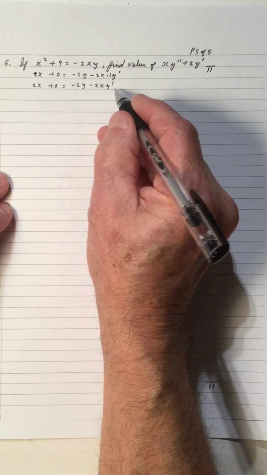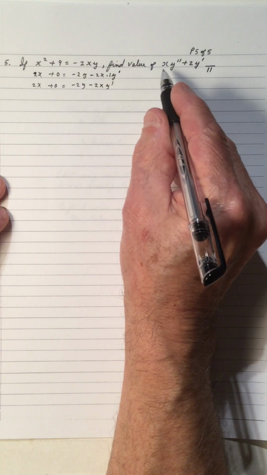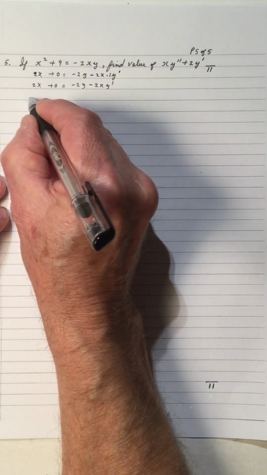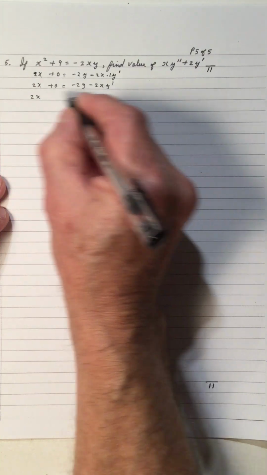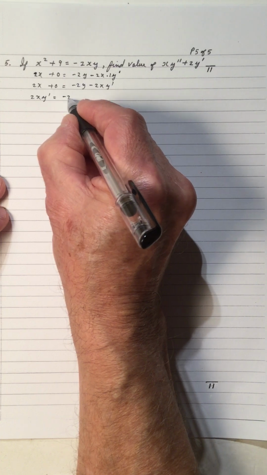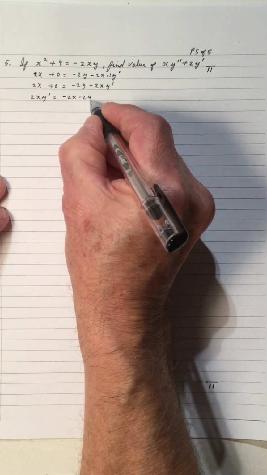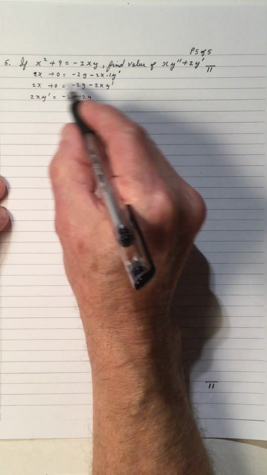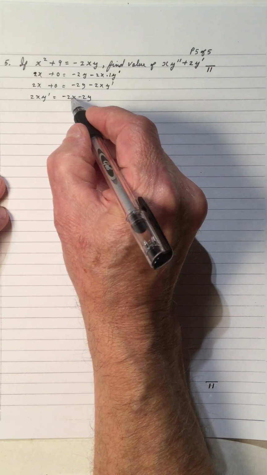So we want to get what y prime is. So this 0 we can ignore, so we get 2x y prime equals negative 2x minus 2y. So I took the y prime and moved it to the left and made it positive, moved the 2x over and made it negative.